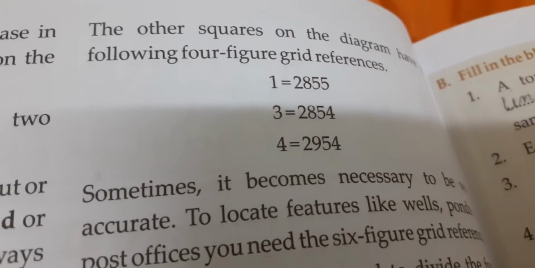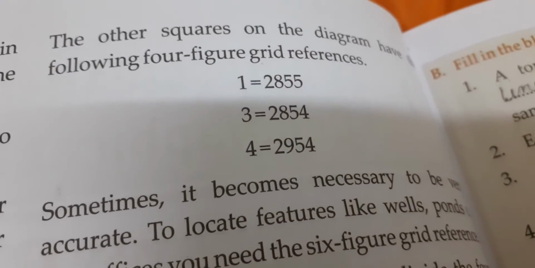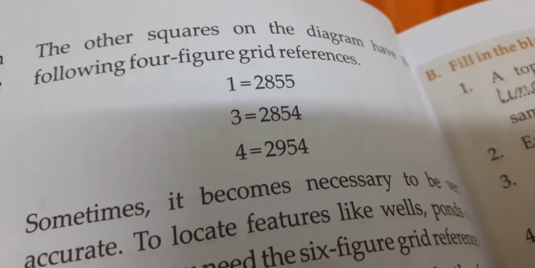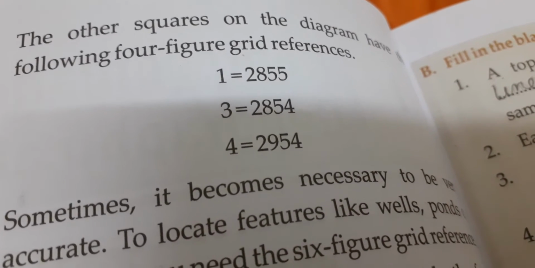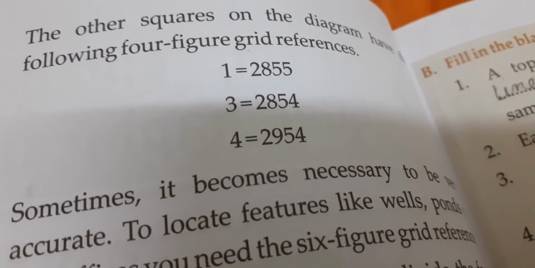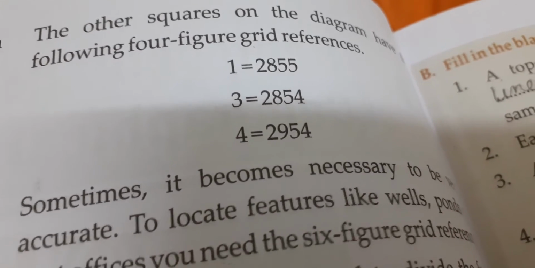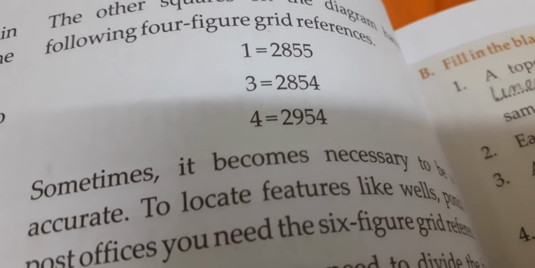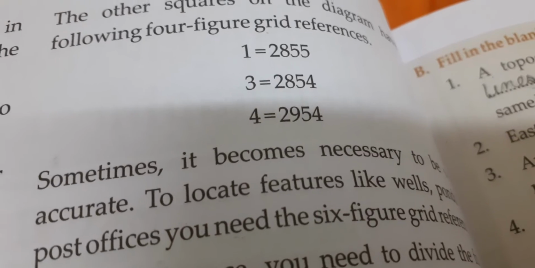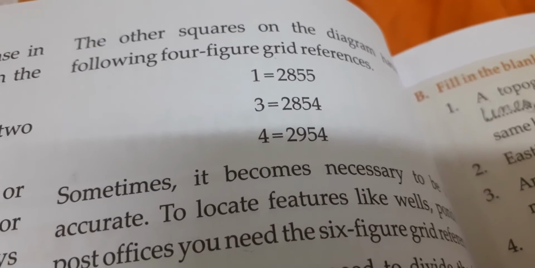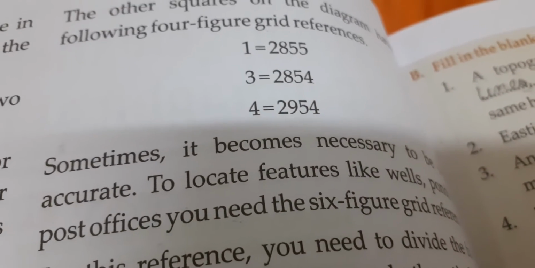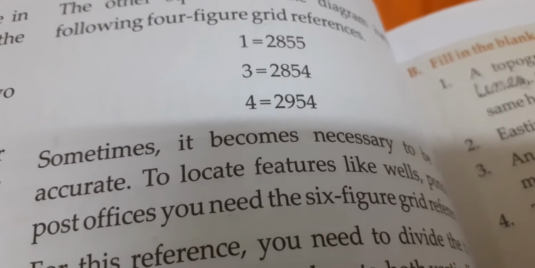Now the other squares on the diagram have the following 4-figure grid references. The first is 28, 55. This you can see, the grid B, you can see in your book.